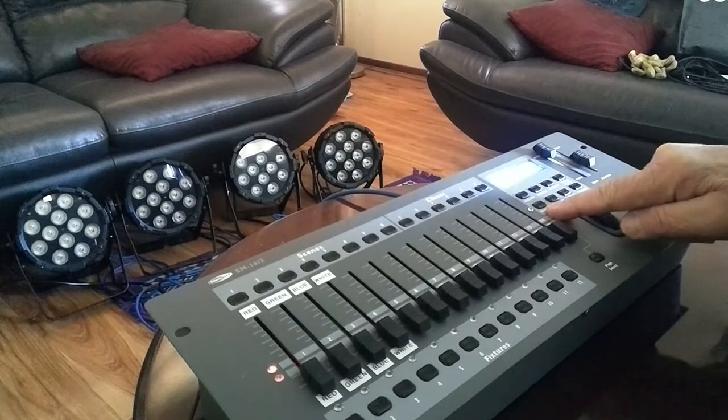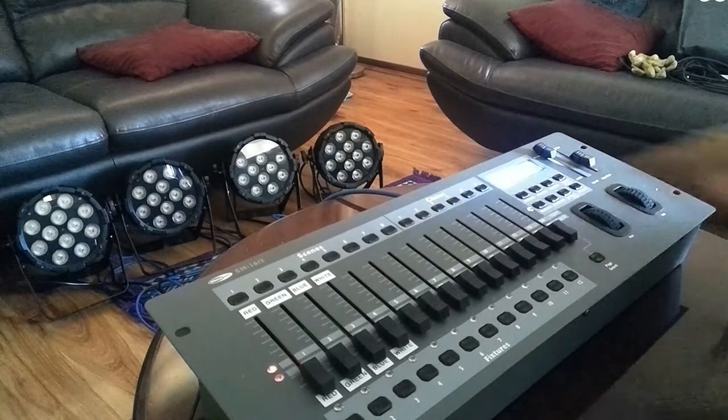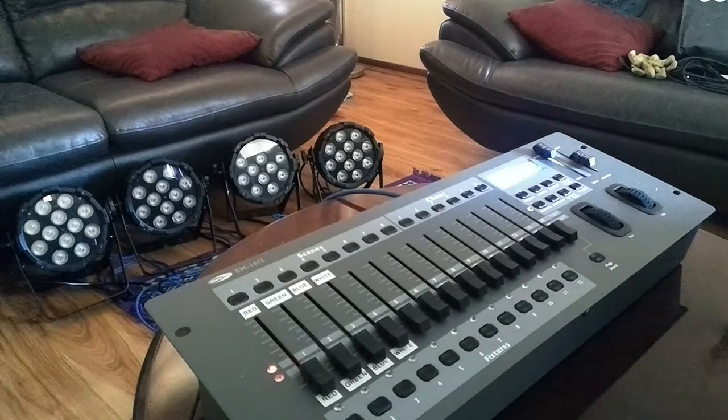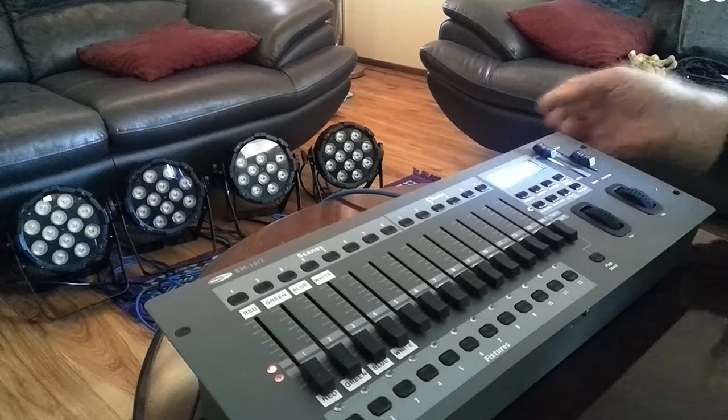Now down here we've got blackout. That's a very important button, because if you press that button, everything goes, all the lights go out straight away, bang. No mucking about, no negotiation, just out. It's bank down, as I talked about before.